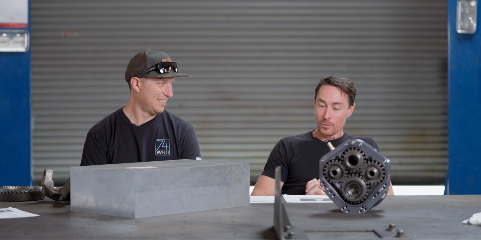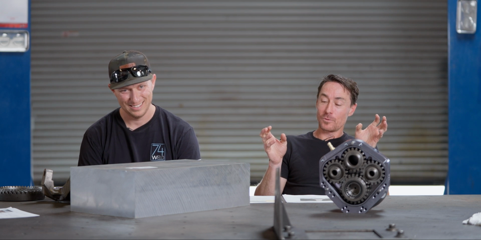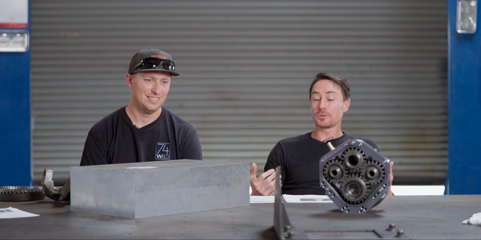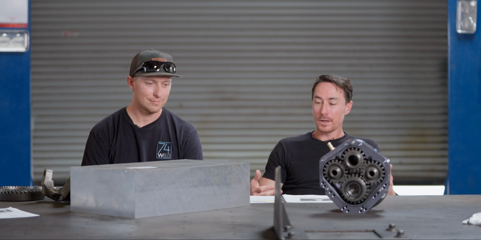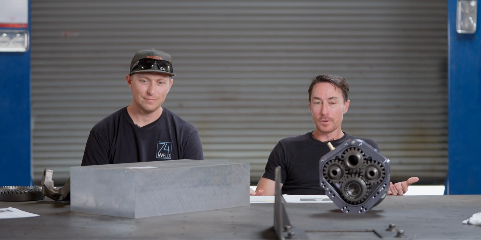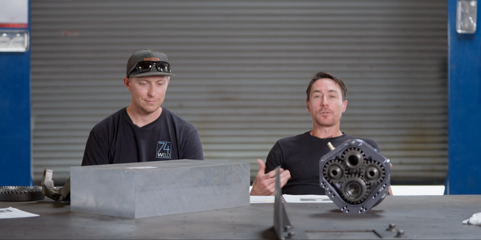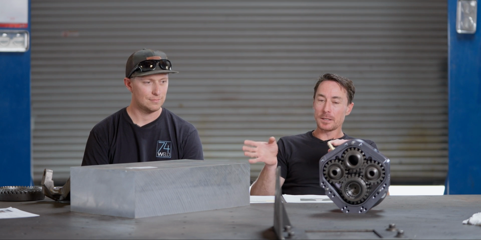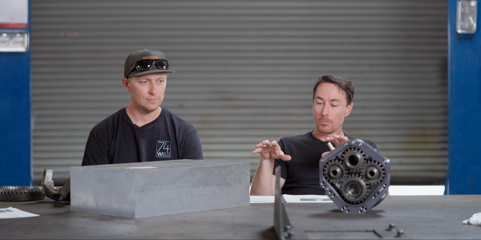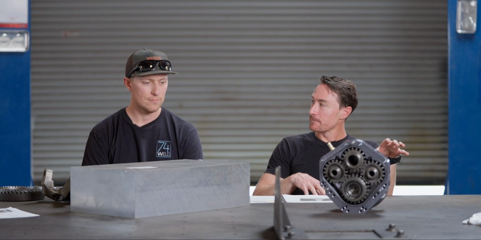So, okay, we'll jump back into, I guess, our future plans and where we want to see this whole product line move, which really is to forgings. And so we've already taken a couple steps internally to move towards a forged product.